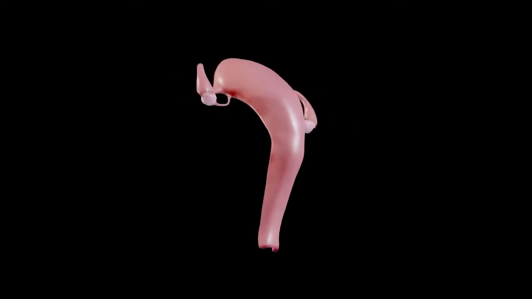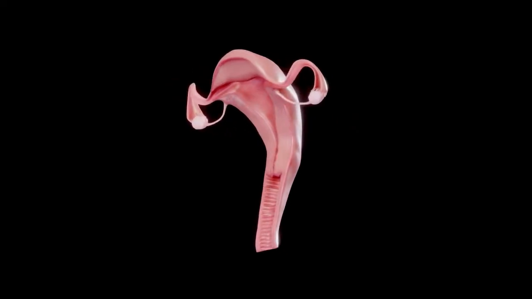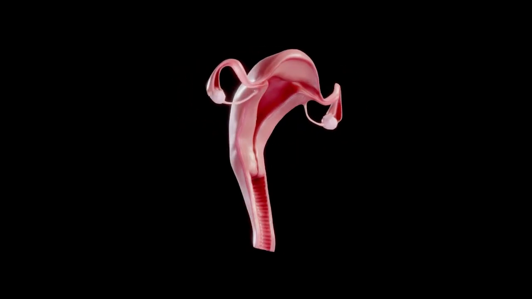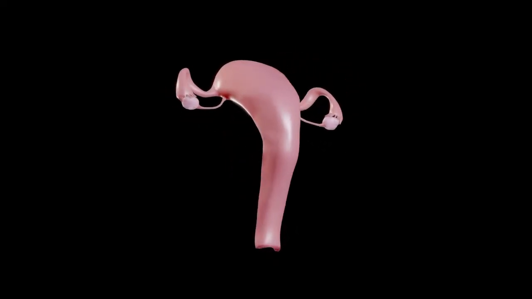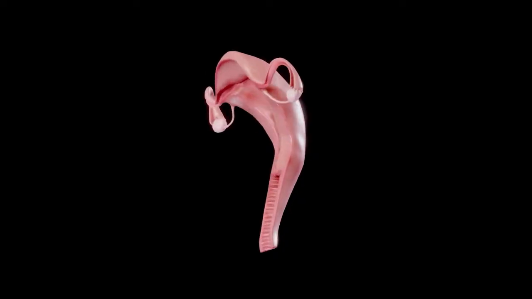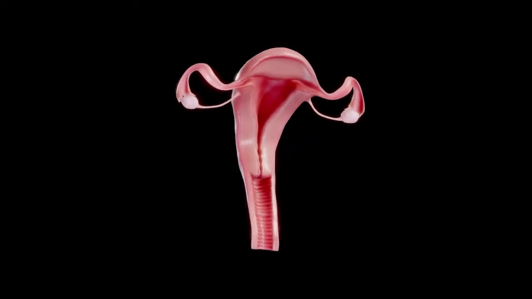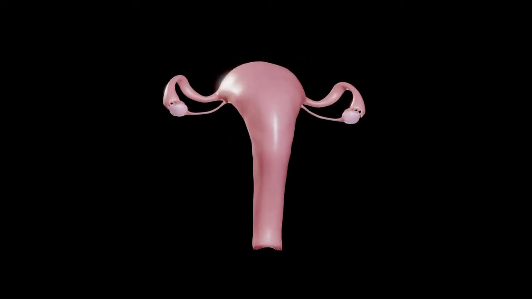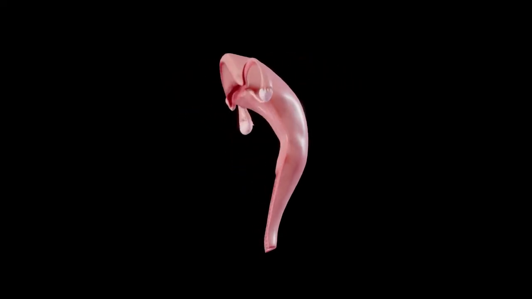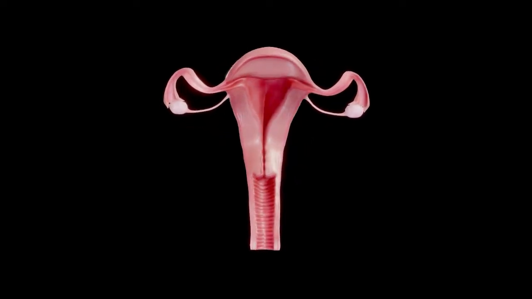They produce eggs and the hormones estrogen and progesterone, which help to regulate the menstrual cycle and female secondary sexual characteristics, such as breast development and the appearance of body hair. The uterus is a female reproductive organ located in the pelvis. It is a muscular, pear-shaped organ that provides a place for a fertilized egg to develop into a baby.